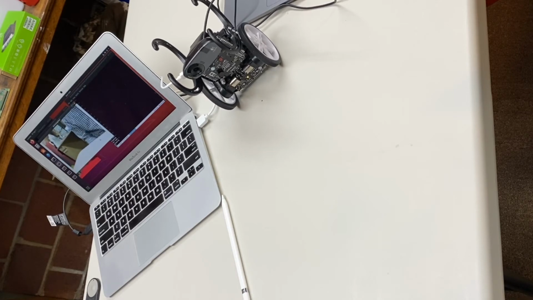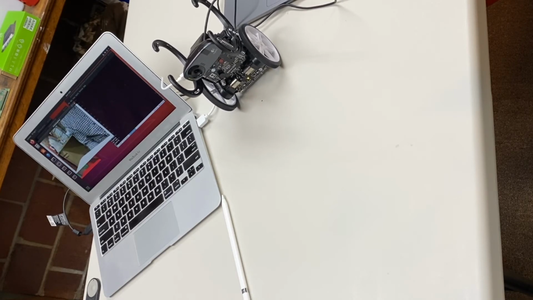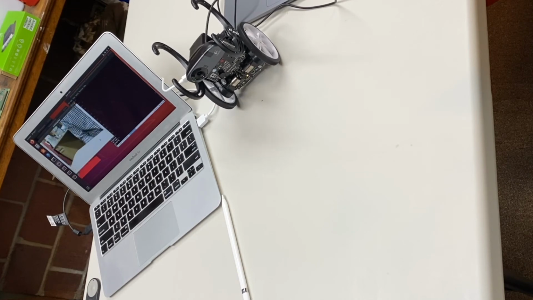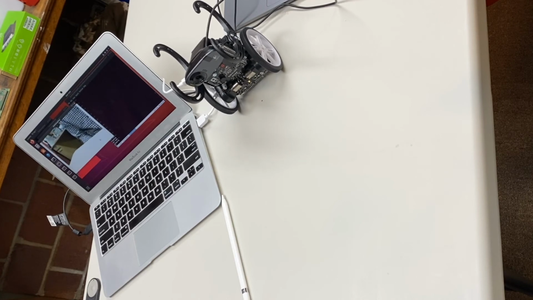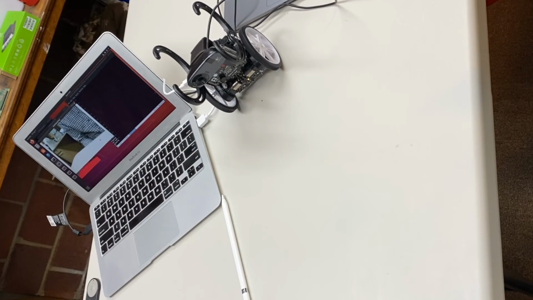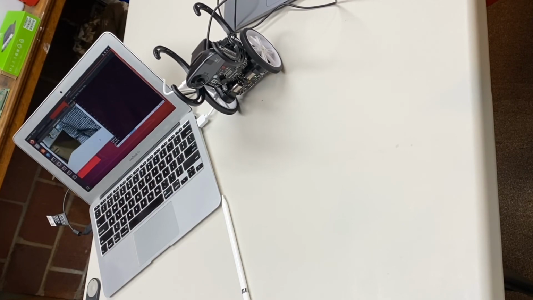So I hope you enjoyed a little bit of visual servoing. This is definitely a useful tool in robotics to be able to track objects with a camera while you're moving, and relatively straightforward to implement using ROS to do image processing and output the control messages based on that.